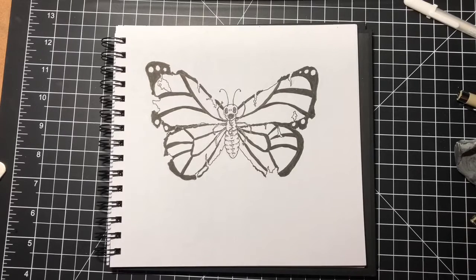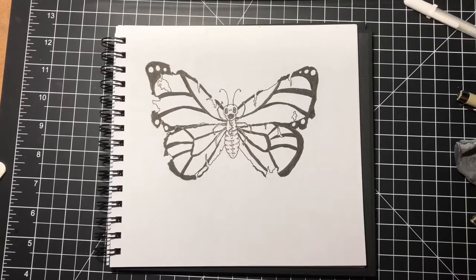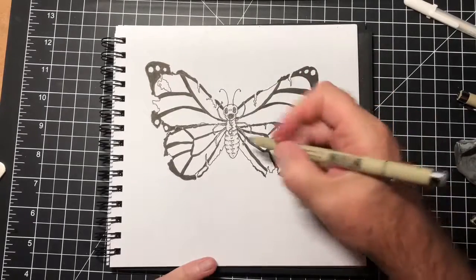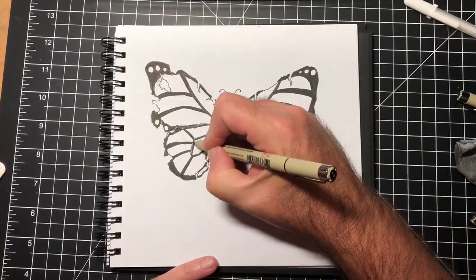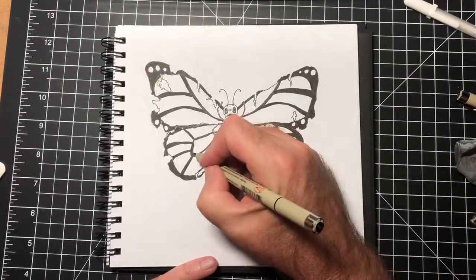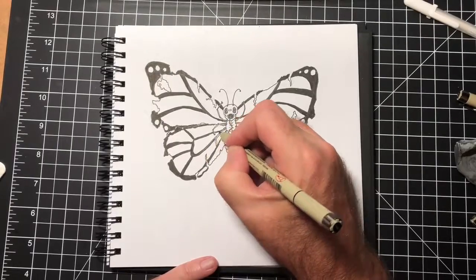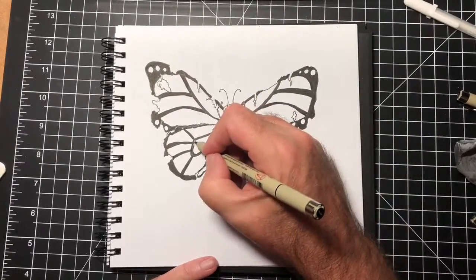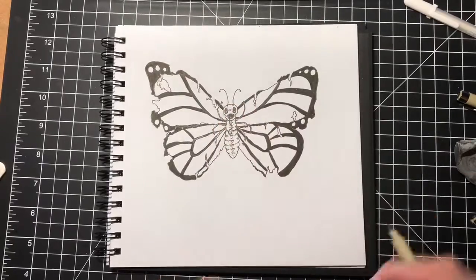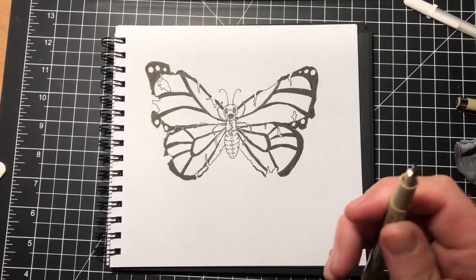Let me switch back to a smaller pen, my number one. I can see I want to even some of these out a little bit, make these lines roughly the same width. It's a shame because I like that other line better, but it is what it is. All right, I'm actually going to go to a smaller brush, the 08.